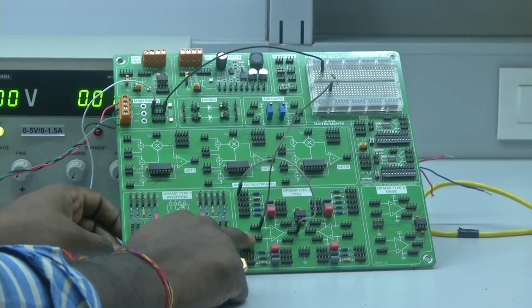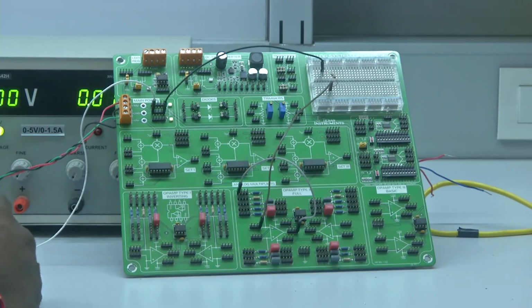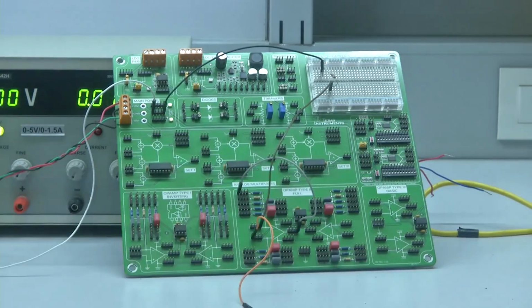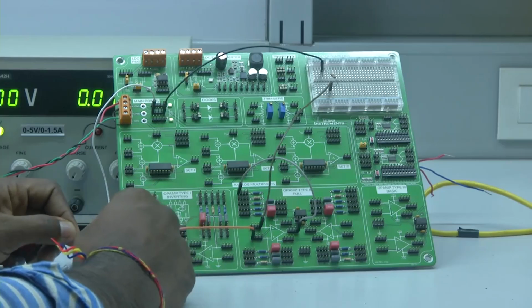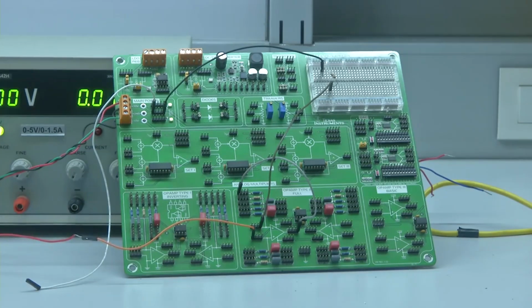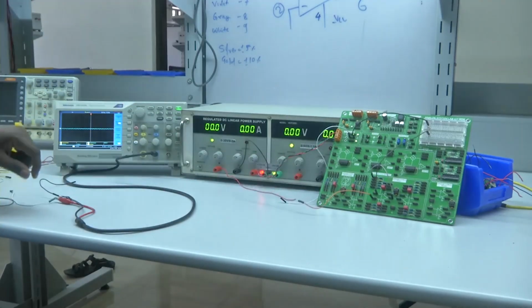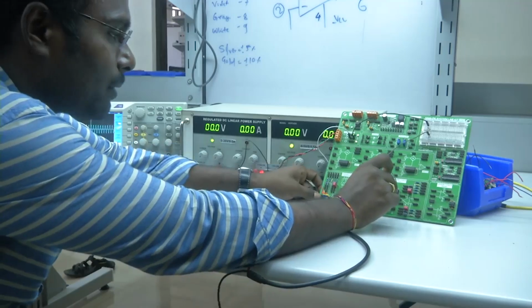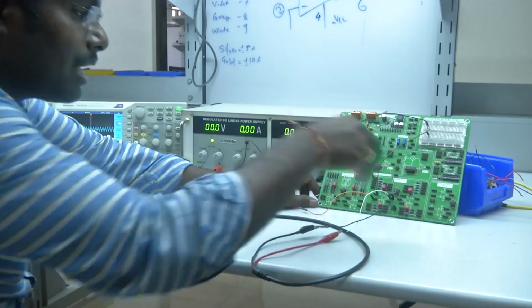Now the input should be connected to the positive terminal. So I will connect the positive terminal to our DC power supply. If you see, one channel from the power supply is connected to the positive terminal. Since we have to observe the output voltage, I am connecting the second channel of the CRO to the output, whereas the negative terminal should always be connected to the ground. Since I have a ground terminal here, I am connecting it there.